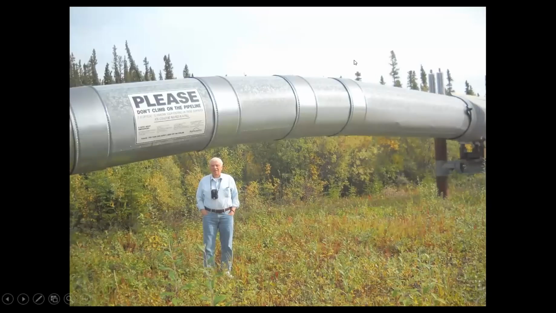And I was planning to climb up on top of it, but then I encountered this sign which says, please don't climb on the pipeline. So that scared me off, so I didn't climb on it.